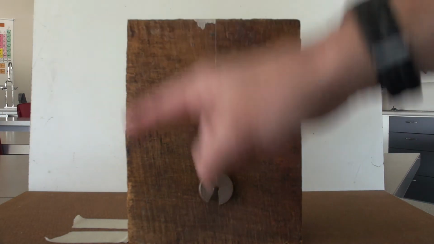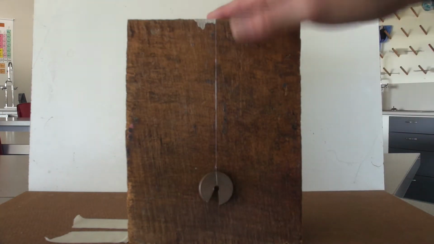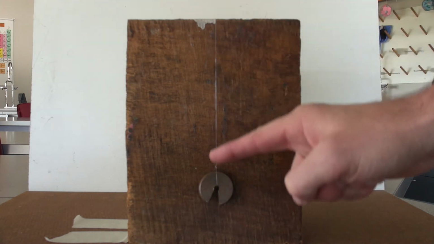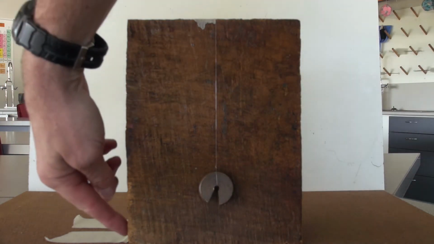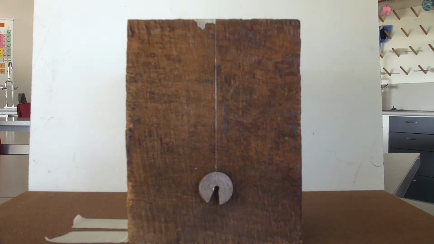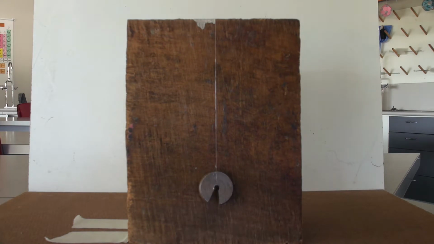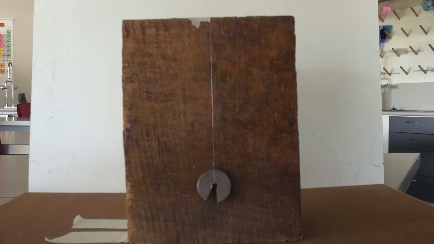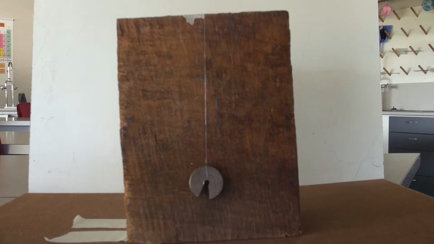So what we've done is gone back into the lab to demonstrate what's going on. The block here is our building, and then we've got a line with a mass on it showing our centre of mass. Now it's positioned through the centre of the building. We've got some tape there which basically is going to prevent the building from sliding. So what we're going to do is raise the platform. Now this is going to be the effect of moving the centre of mass.